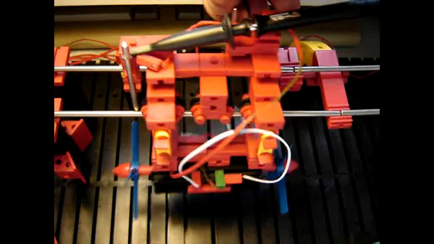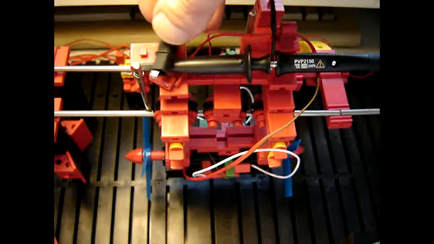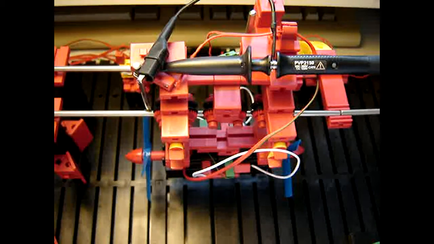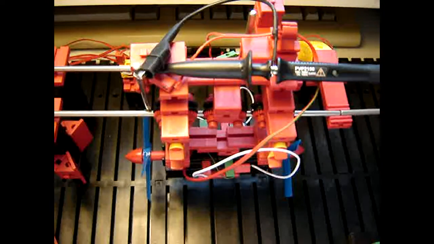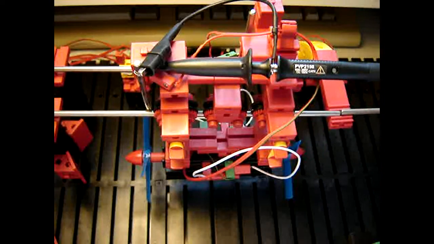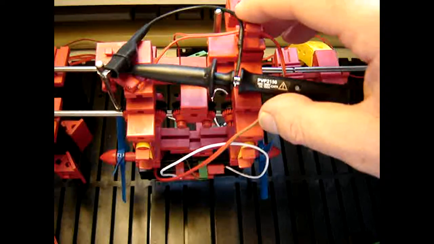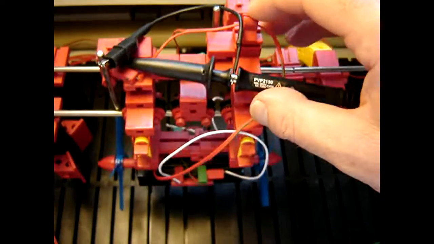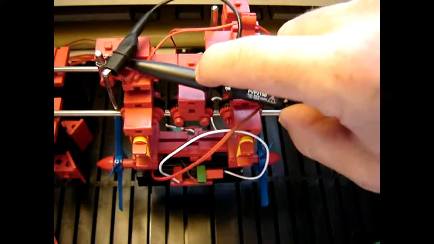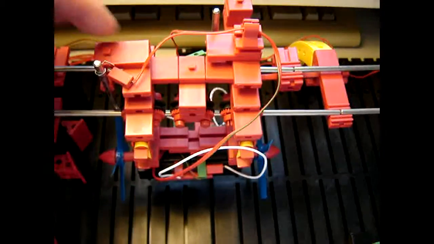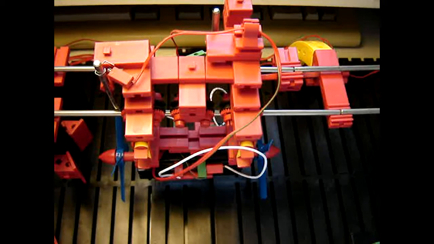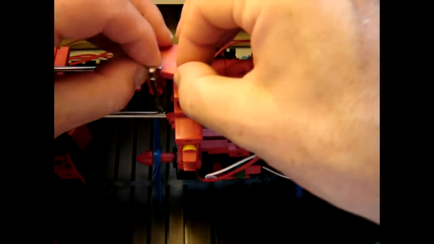Alright, let me do it this way then. Adding weight to it. But now I'm way too curious what's going on, because now it doesn't do anything anymore. Ah, that is why. The connector is off.